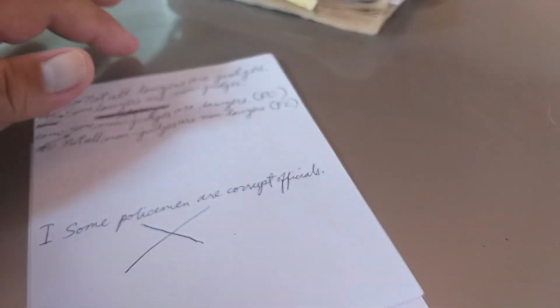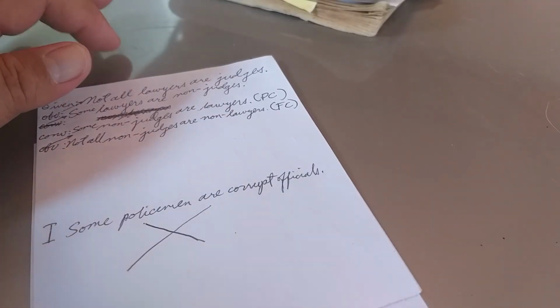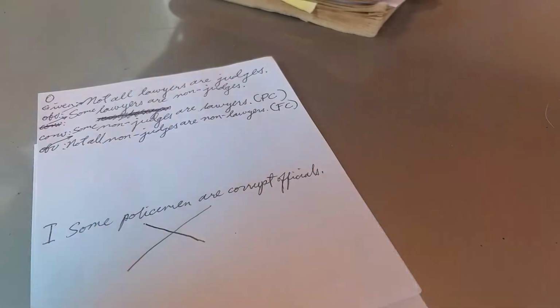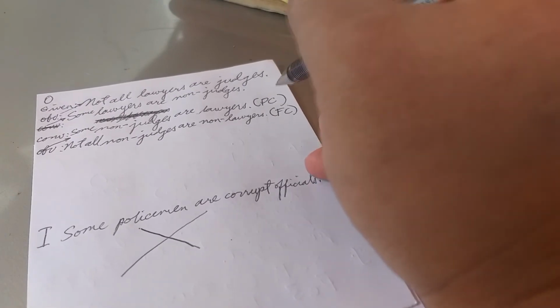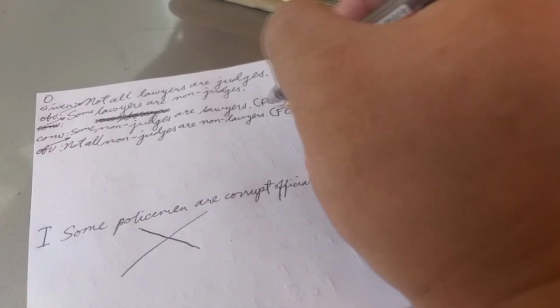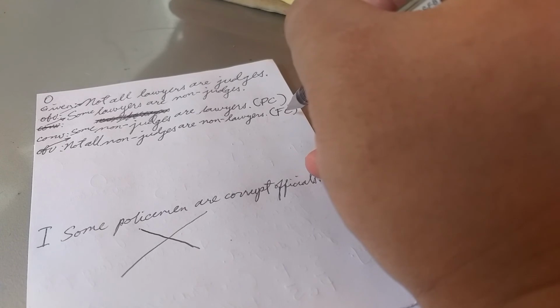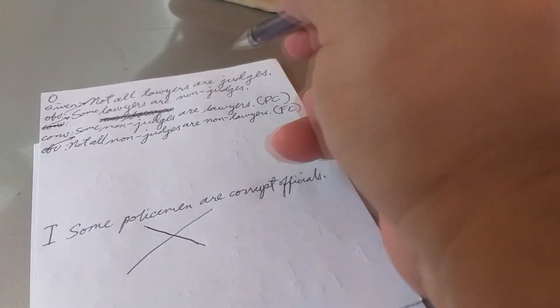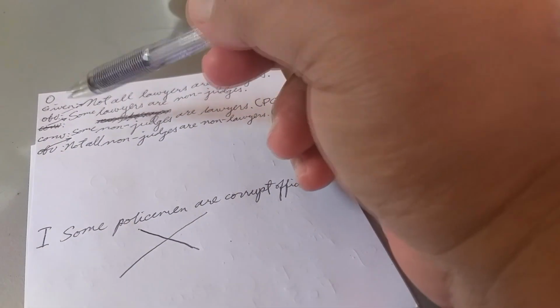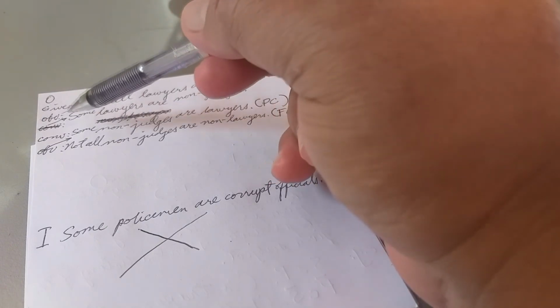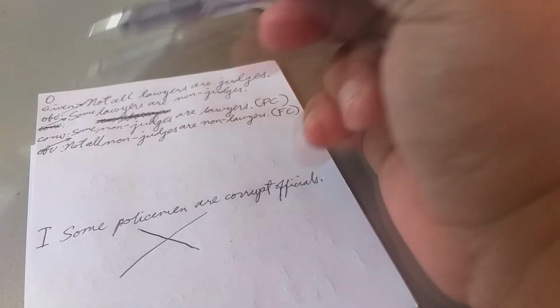So therefore, you can press X. When you answer, please don't forget to show your solution, just like in mathematics, in algebra. You're going to show your solution. In order to solve the partial contraposition and full contraposition, you're going to make a solution based on the steps. You're going to do the obversion, then the conversion, and lastly the obversion.